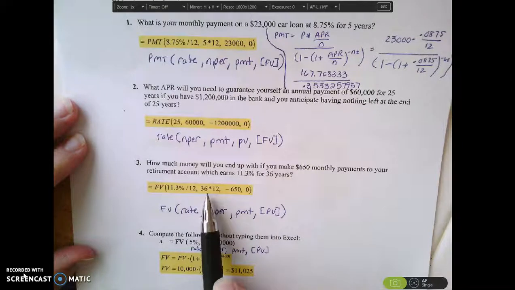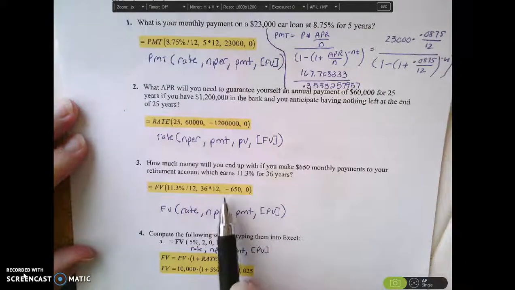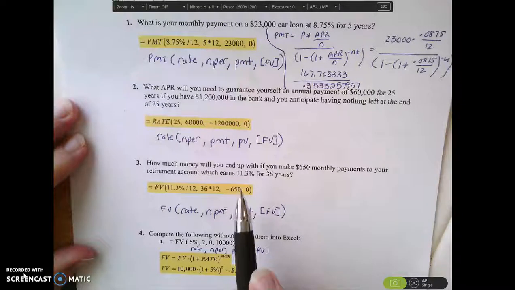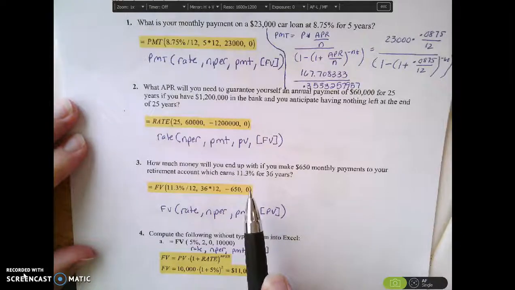The number of periods is 36 times 12 because it's monthly payments, because you're talking about doing monthly payments. The amount of payment, again, this is money that you're going to be putting into your retirement account, so it's going away from your possession. So it's $650. And the previous value is zero. You started off with nothing.